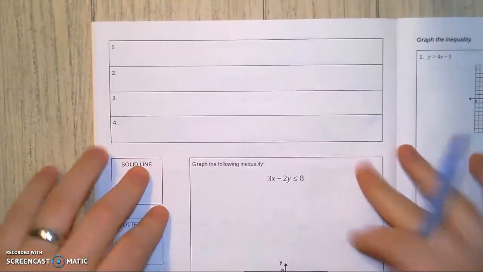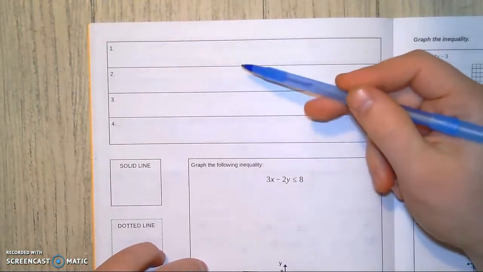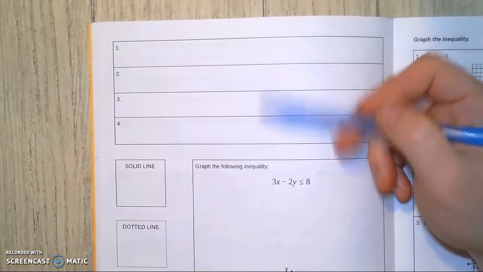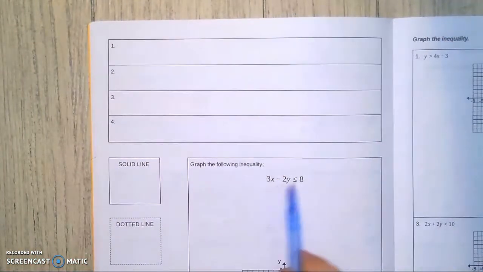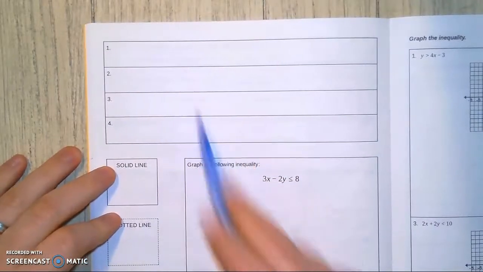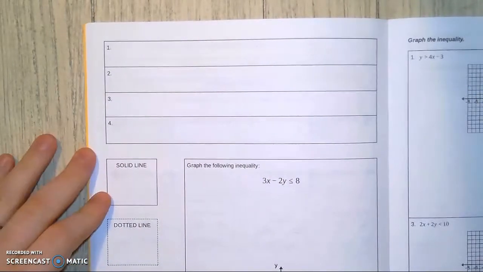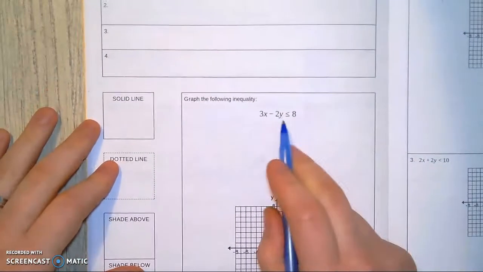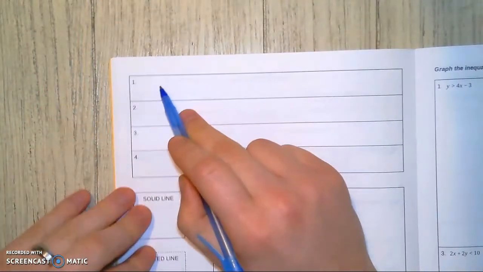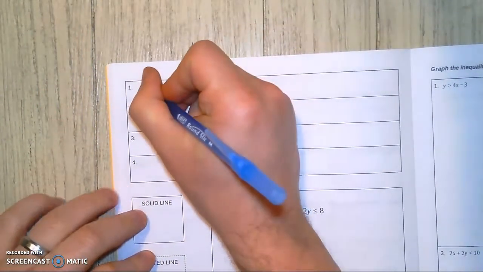And right up here, we're going to fill out some step-by-step directions for how to graph a linear inequality. Linear inequality now that there's x and y. We're going to fill these steps out as we do this example together, so kind of bouncing back and forth. So let's start with, right here, the first step we're going to do for a linear inequality is solve for y.